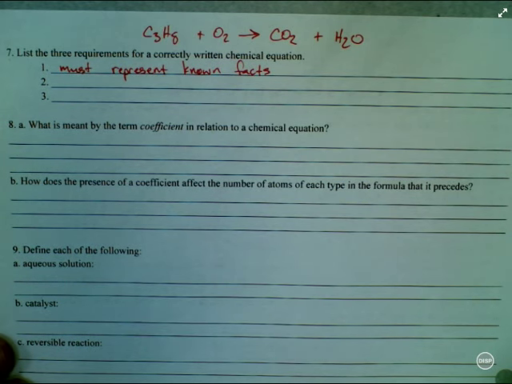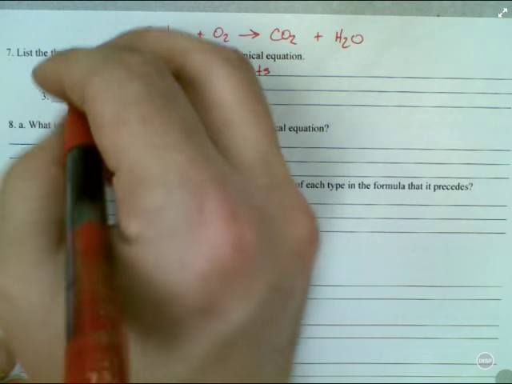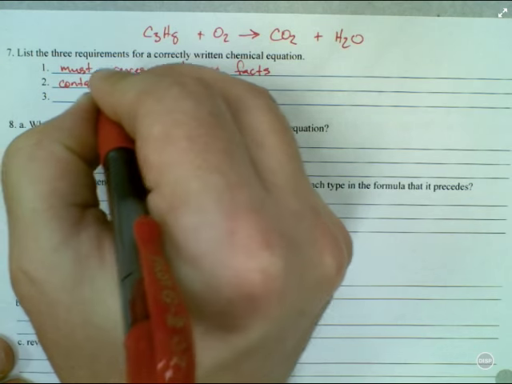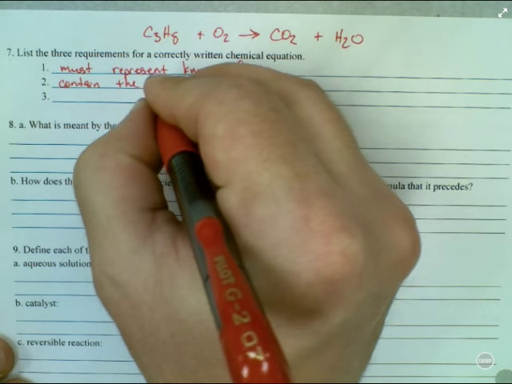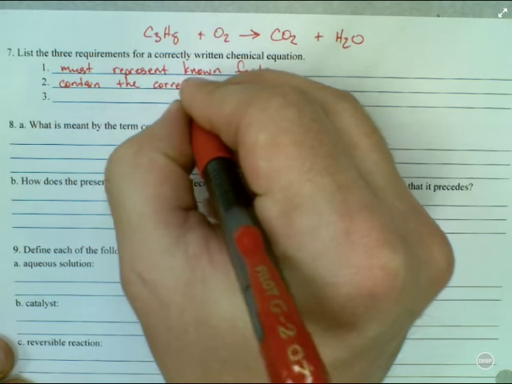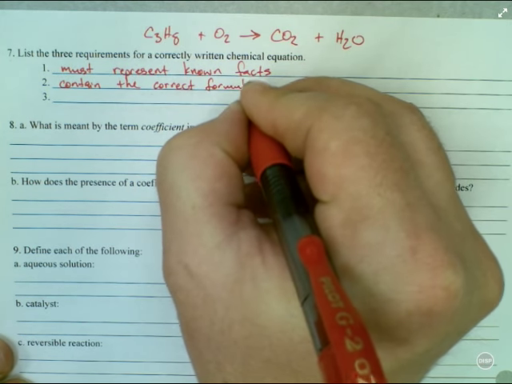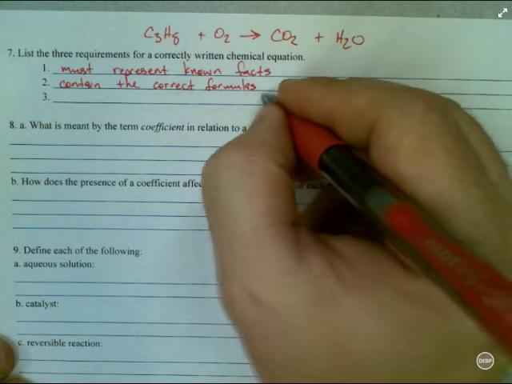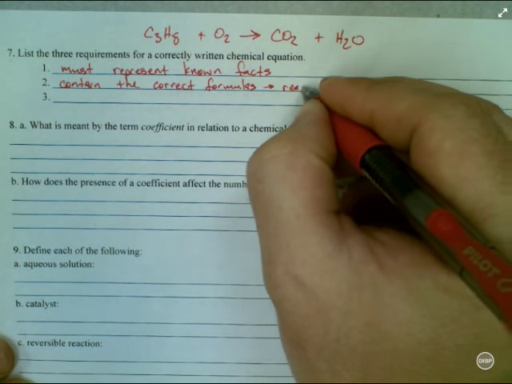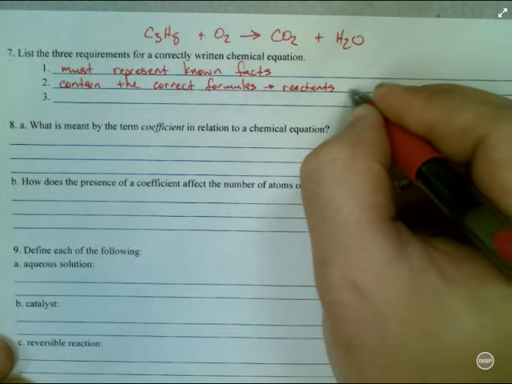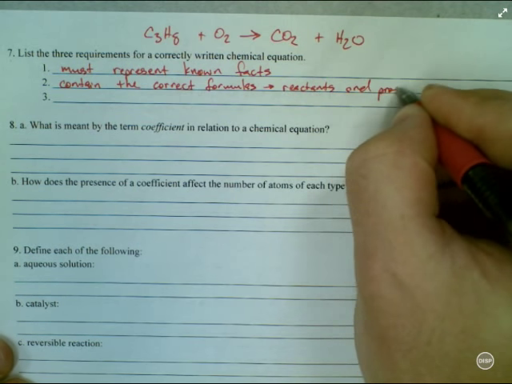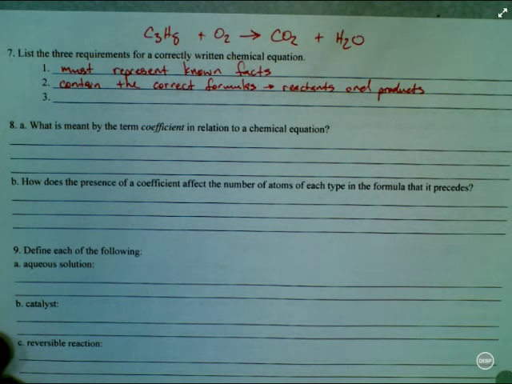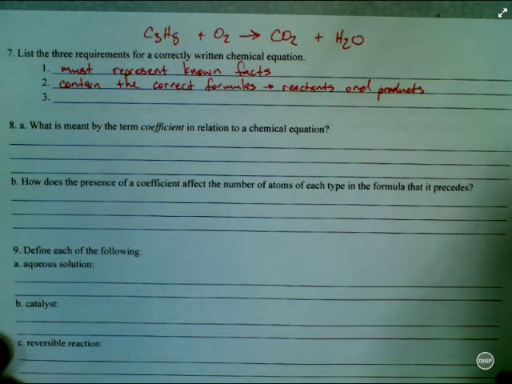The second thing that we need, the equation must contain the correct formulas for a few things. For reactants and products. Okay, for the reactants and the products. Basically everything that's going to be in the reaction equation.